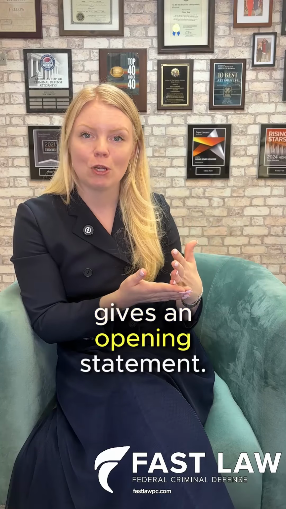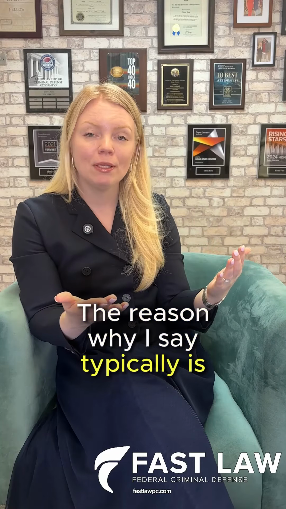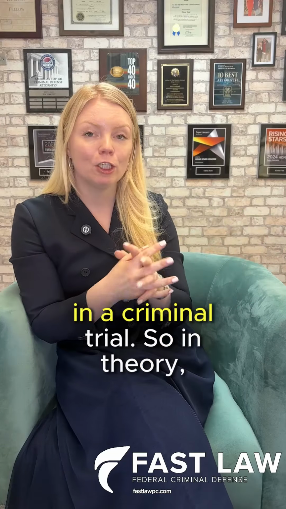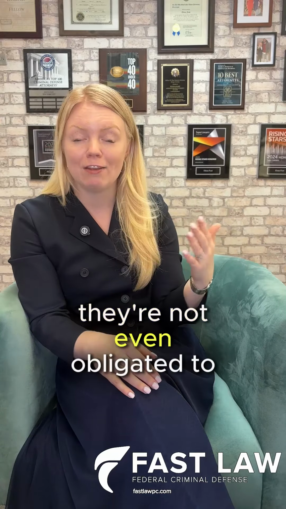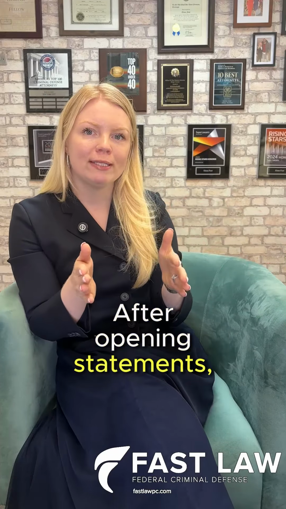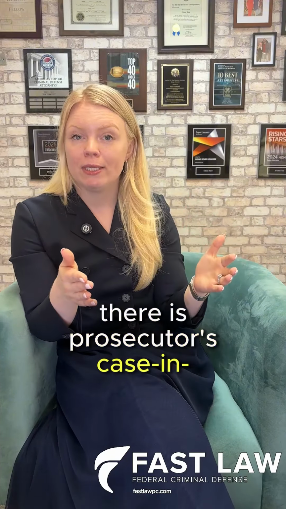the defense gives an opening statement. The reason why I say typically is the defense is under no burden of proof to do anything in a criminal trial, so in theory, they're not even obligated to do an opening statement, but most defense attorneys do. After opening statements, there is the prosecutor's case in chief.